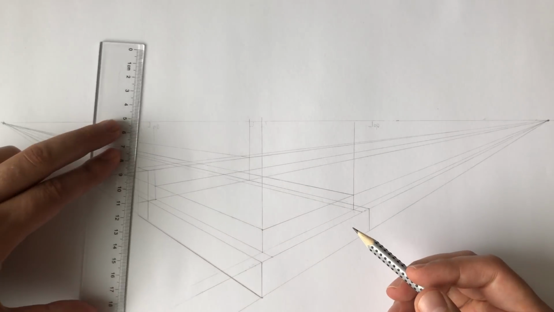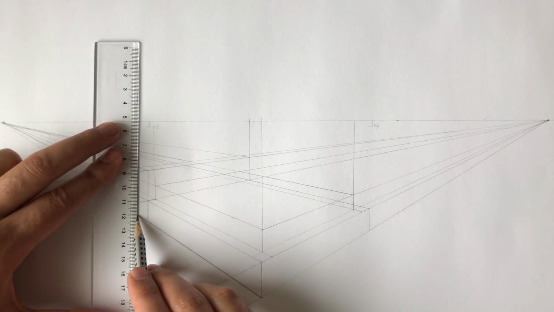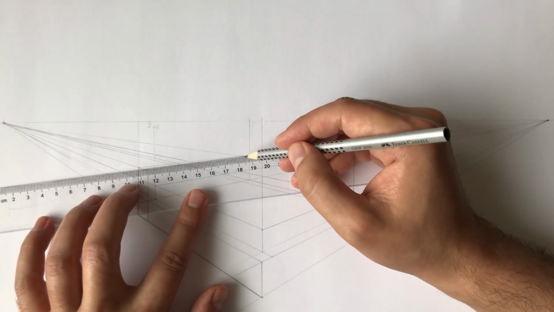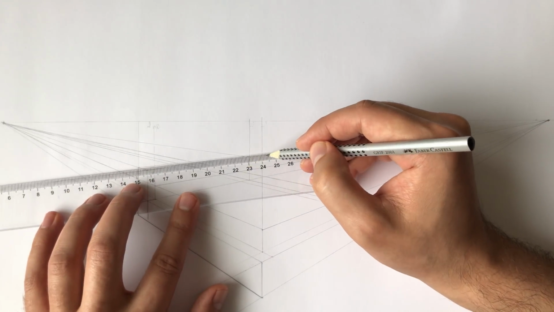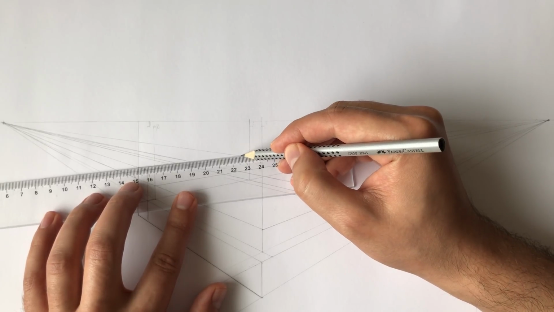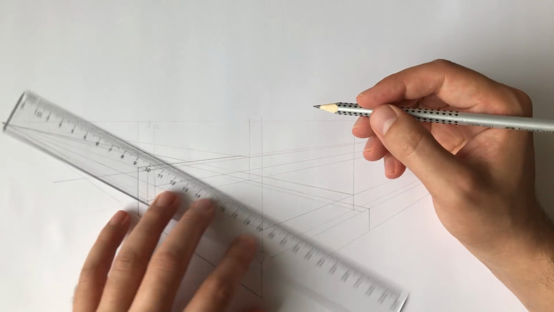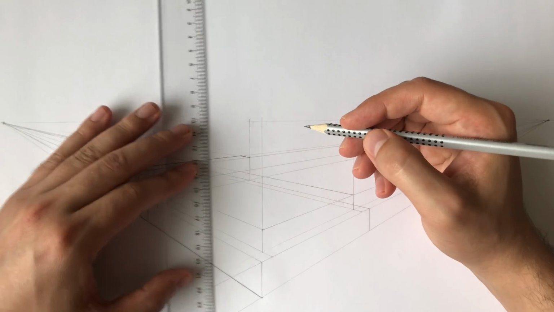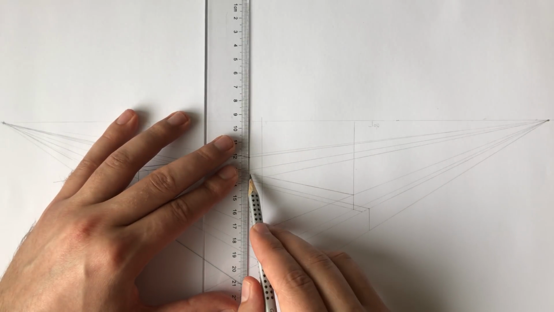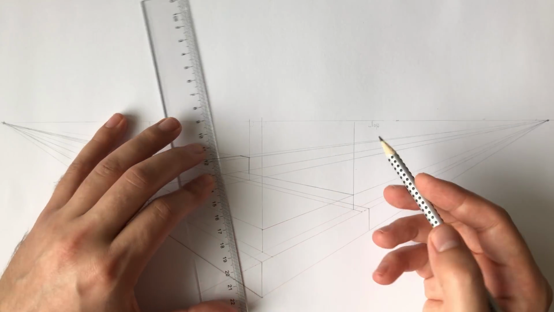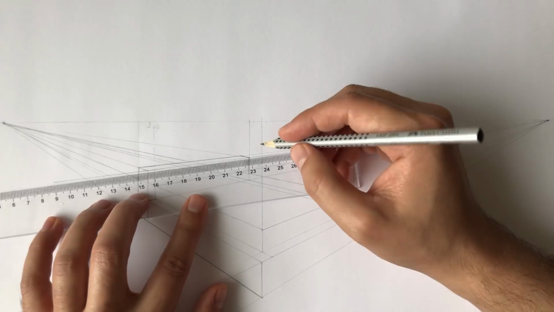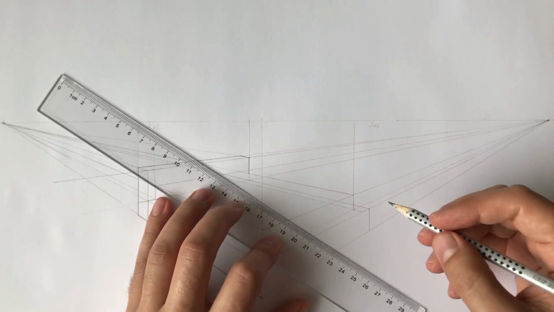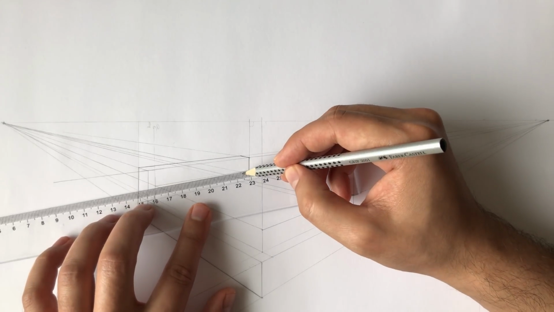This is the first one, and then this is the other point, and then this here, and here.